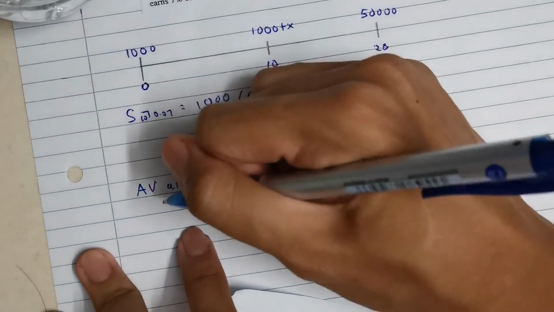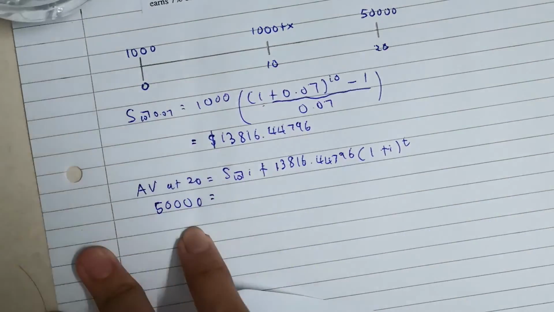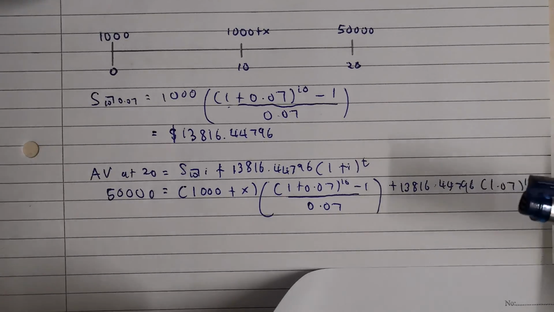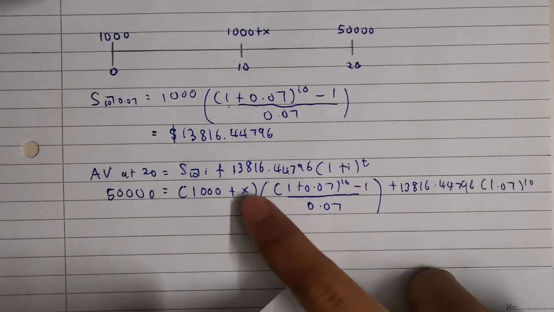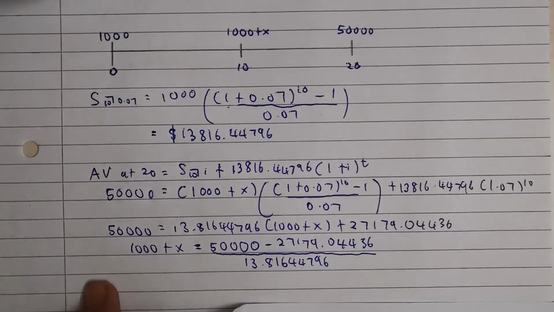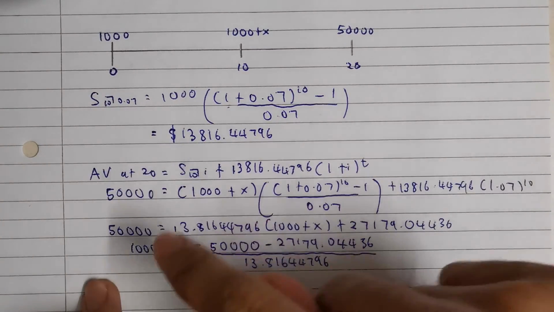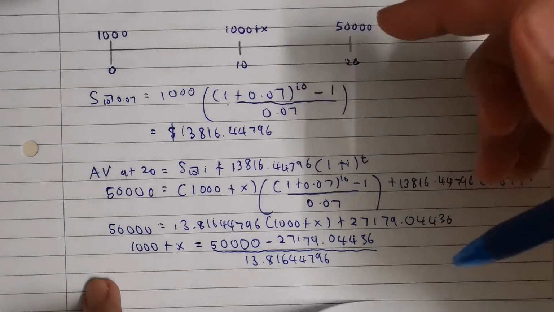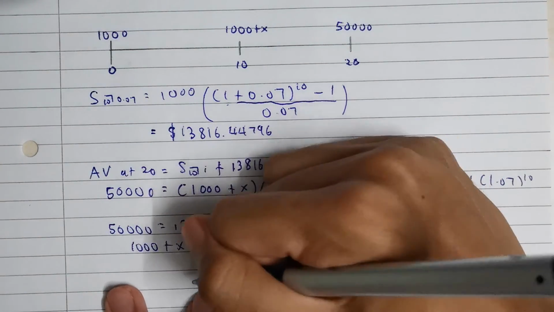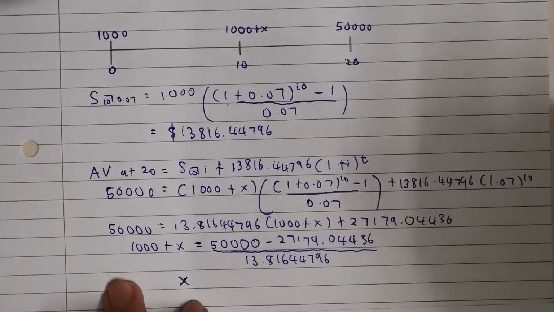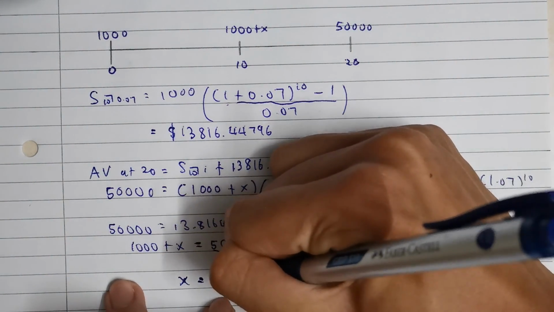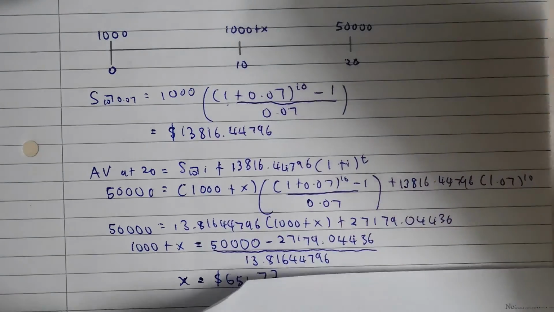So the formula will be, and then we search for the value of x, and now we're here. So from here we can directly search for the value of x. After we solve for x, the value of x will be 651.72. That is question 1.